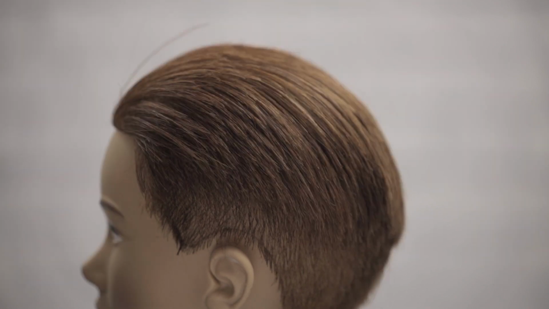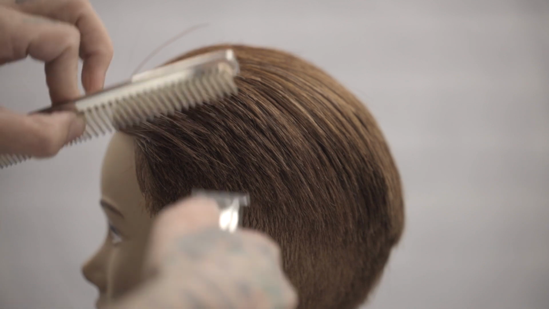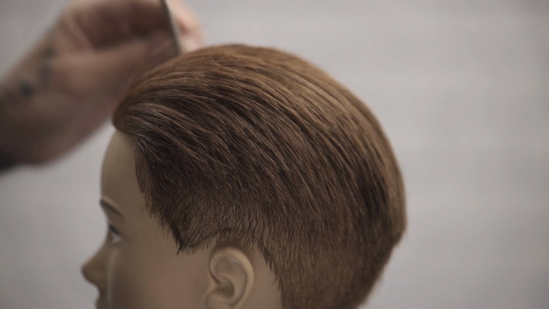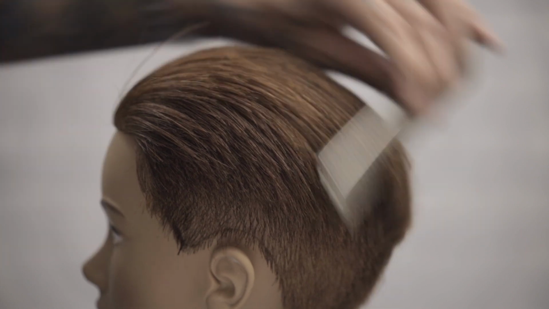Let me warn you that as I'm doing all this, I'm trying to reach around without blocking the camera, and it's very hard to do. It's very unnatural for me. So if I look like I'm doing it wrong, that's why. I promise I know how to cut hair.